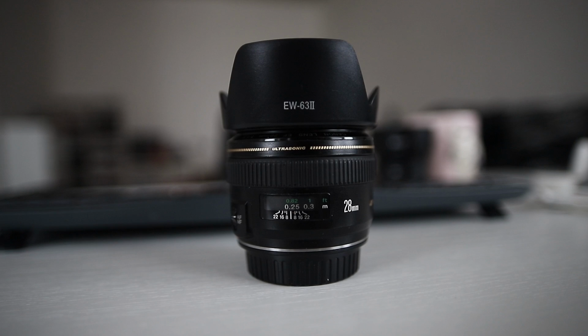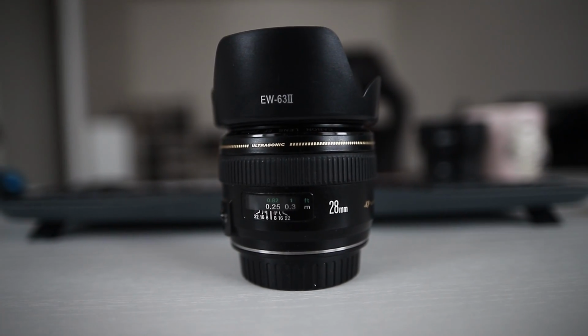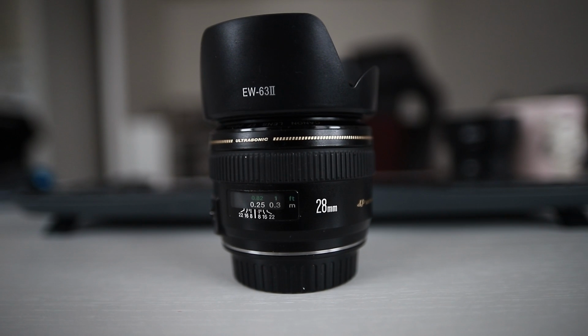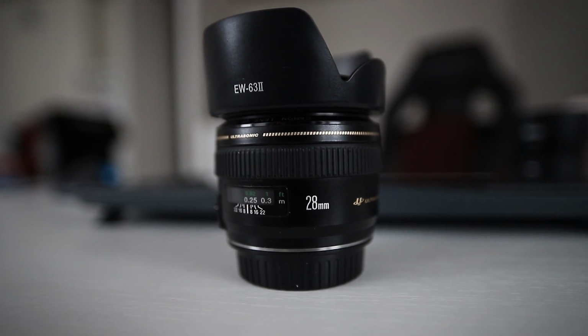Hi, my name is Paul Kretz and today I want to talk about this lens, the Canon EF 28mm f1.8 USM. It's in my opinion quite an underrated lens. It has a somewhat mixed reputation. It's quite old, but it's really budget. It's relatively low priced and it's very good for its price, and I'm really satisfied with it.